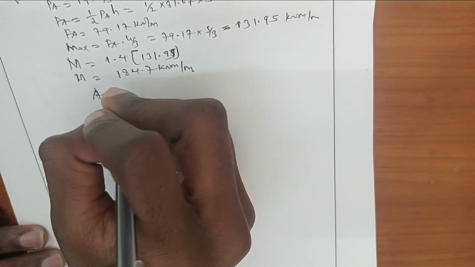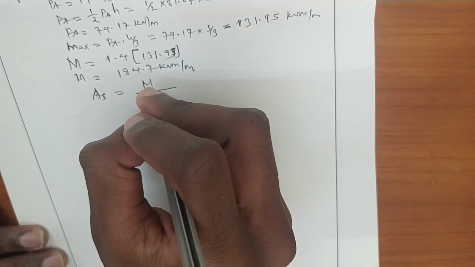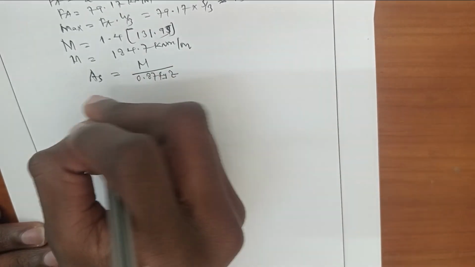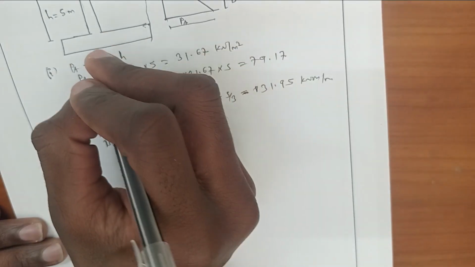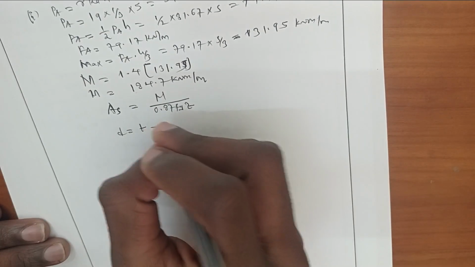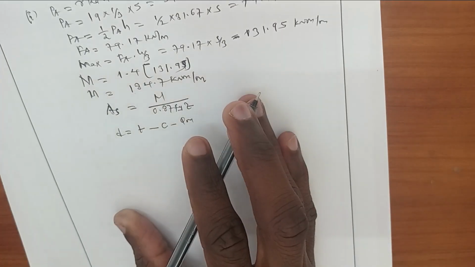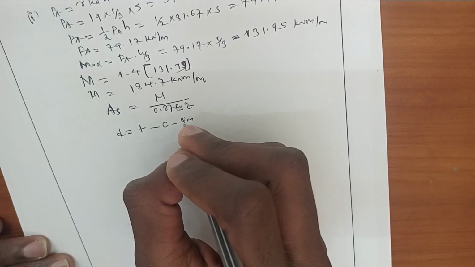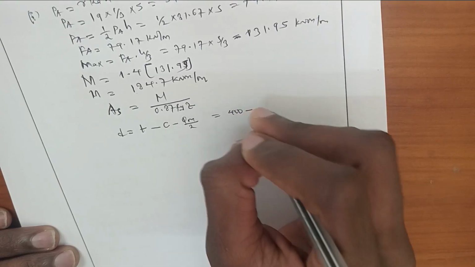Now, after obtaining the design moment, the next step will determine the area of reinforcement. Area of reinforcement is obtained by taking maximum design moment over 0.87 Fy Z. Now, effective depth is obtained by taking the thickness of this system, which was 500, minus concrete cover of the stem, minus diameter of main reinforcement divided by 2. So it will be equal to 500 minus cover.